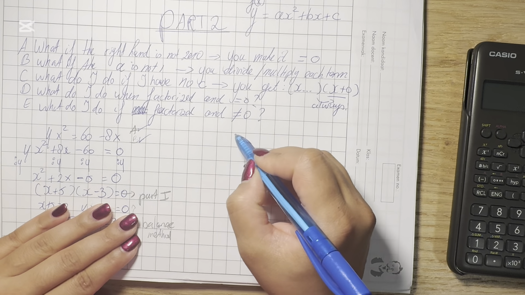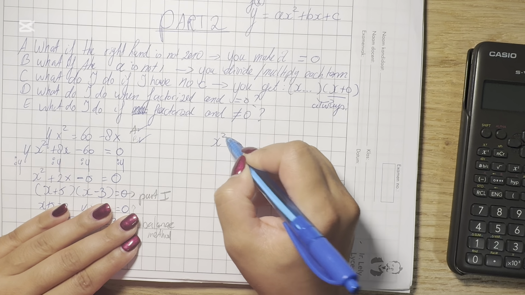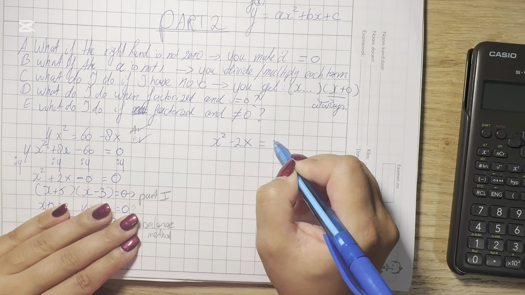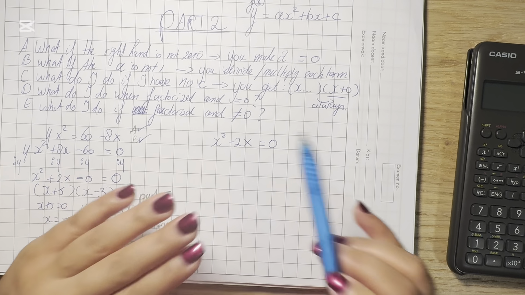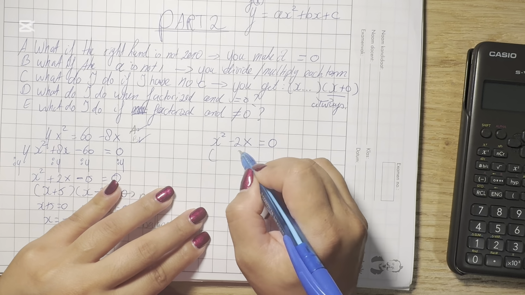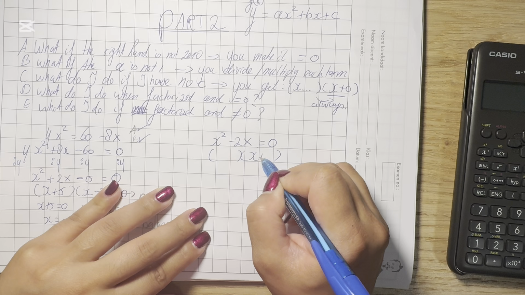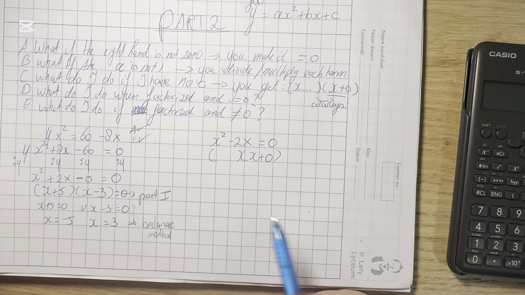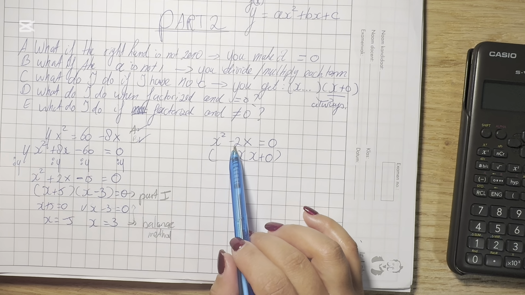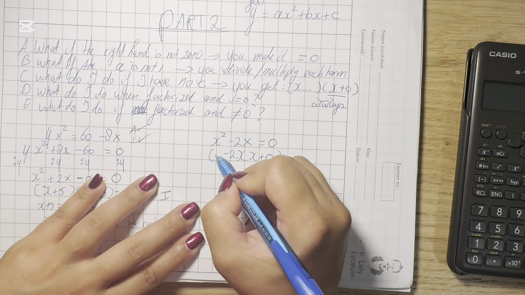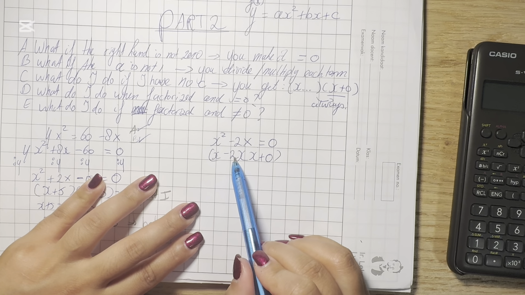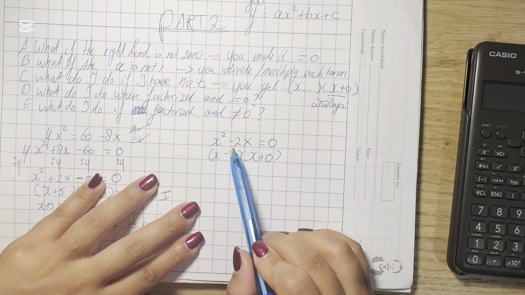So we got x squared minus 2x is 0. As you can see, there is no C. So the form already will be, for the product sum, x plus 0. Now you only got to think, how would I get negative 2? You must have negative 2 over there, because minus 2 plus 0 is indeed minus 2.